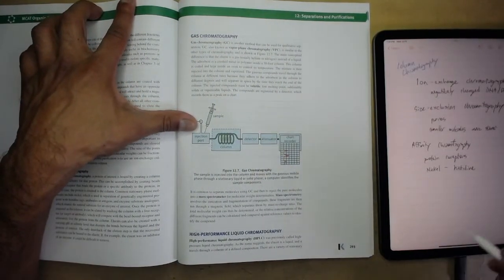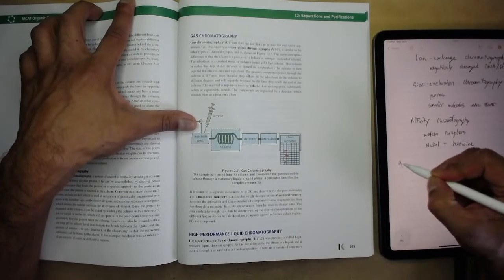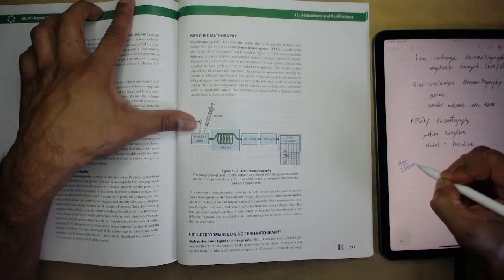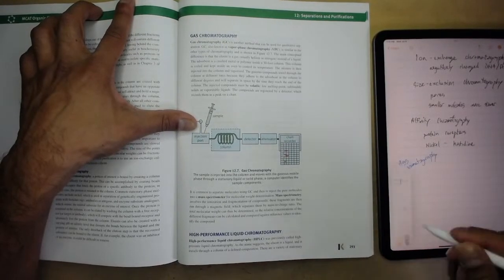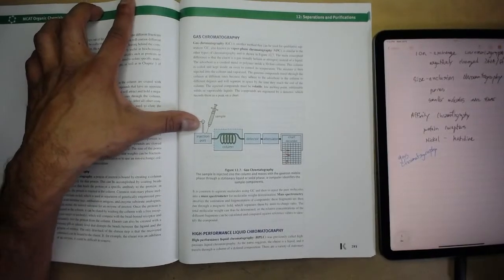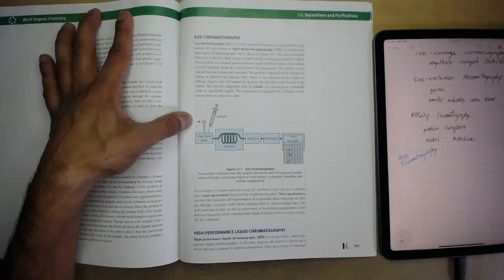Gas chromatography. Gas chromatography, or GC, is another method that can be used for qualitative separation.